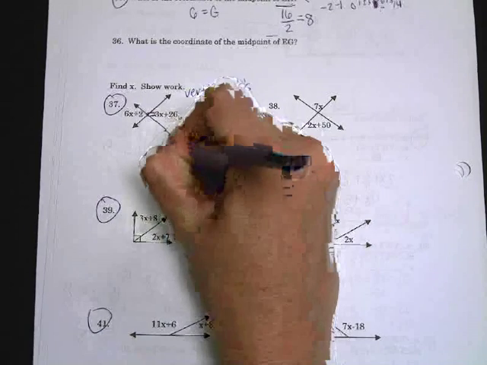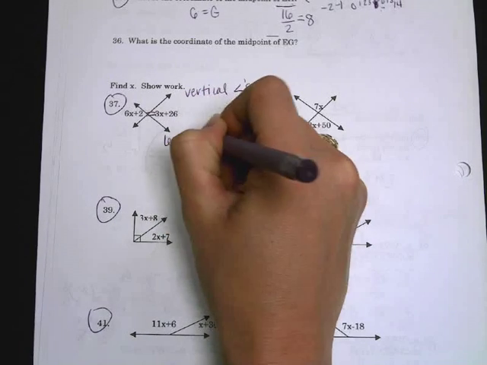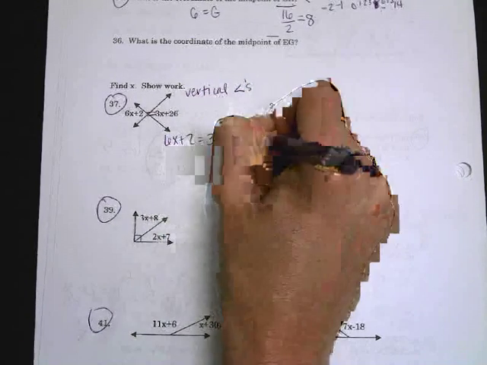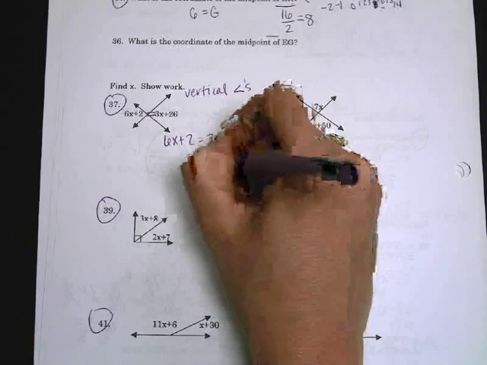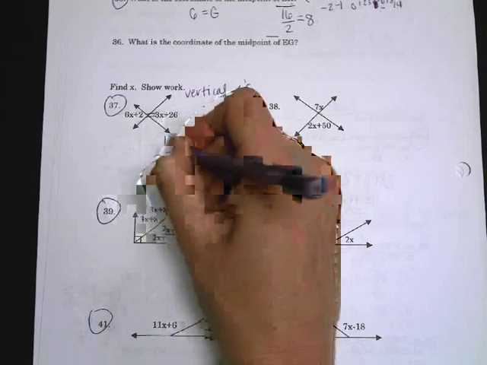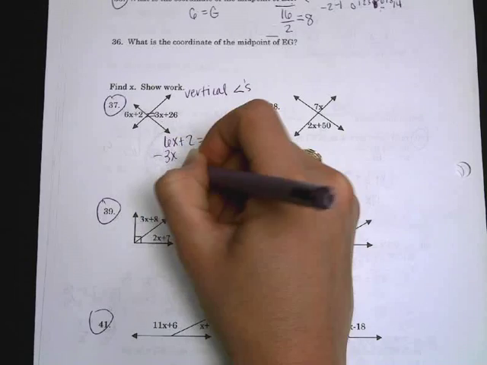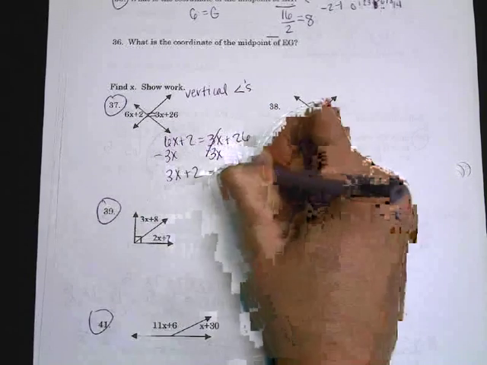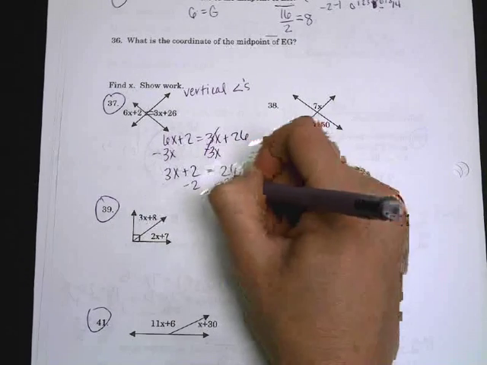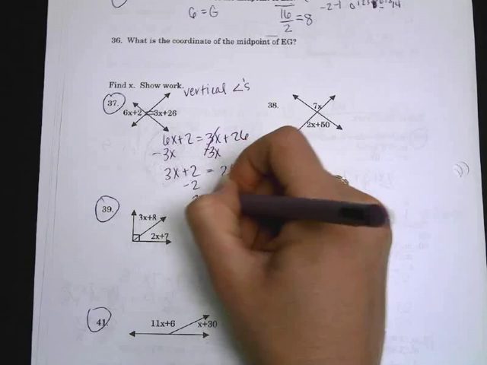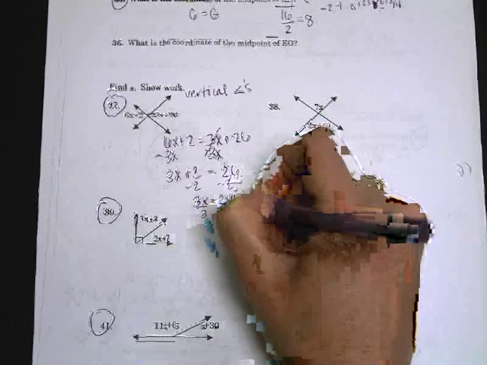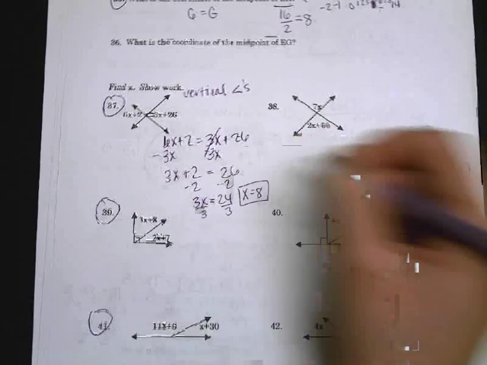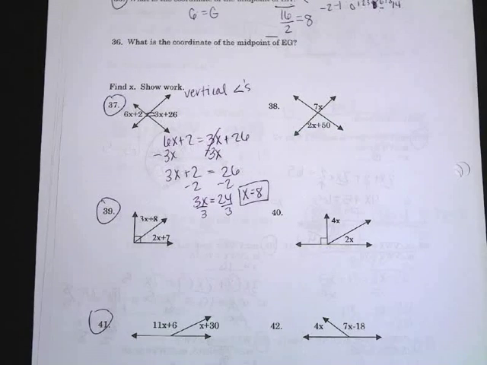So you set 6x plus 2 equals 3x plus 26 and solve. Minus 3x on both sides. Then minus the 2. You get 3x equals 24. Divide by 3, so you get x equals 8. It only asked us to solve for x, so we know we are done.